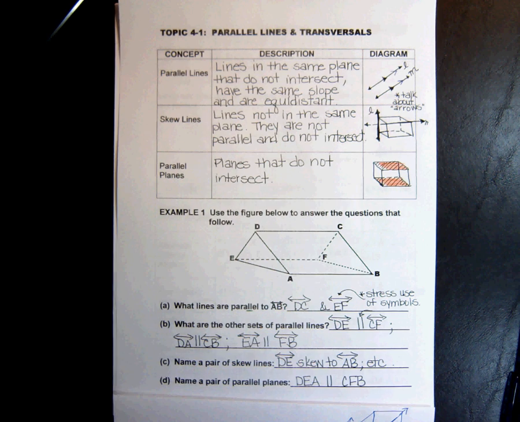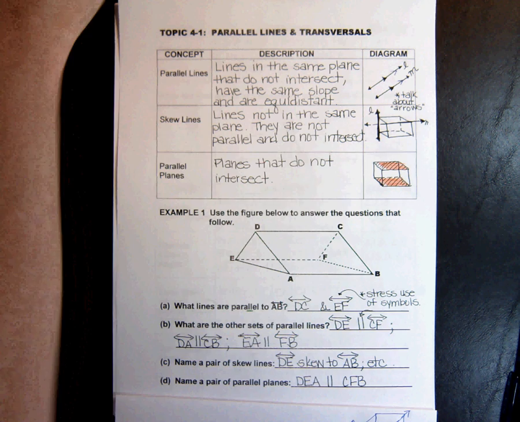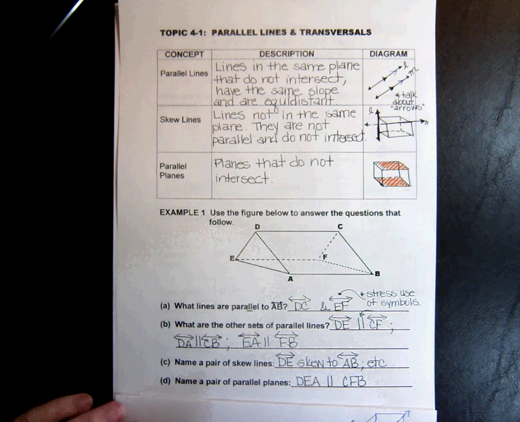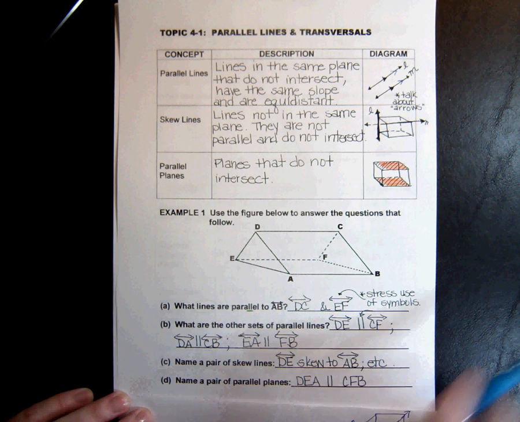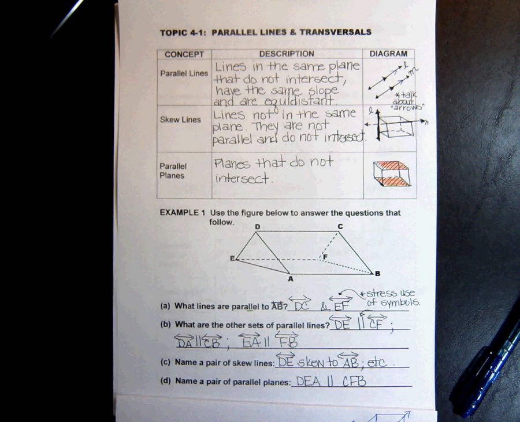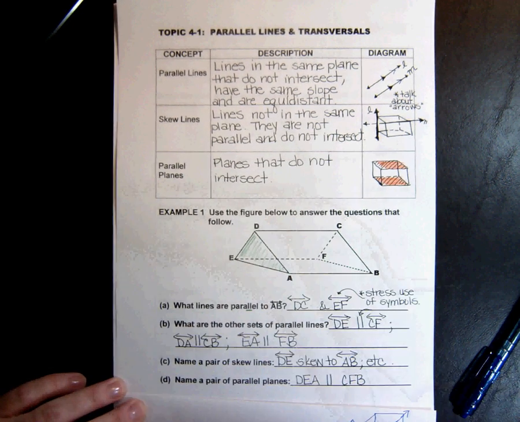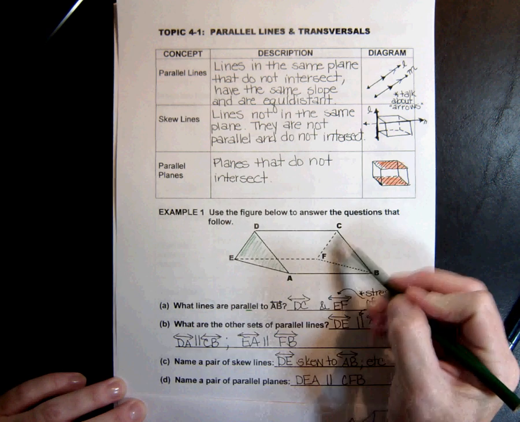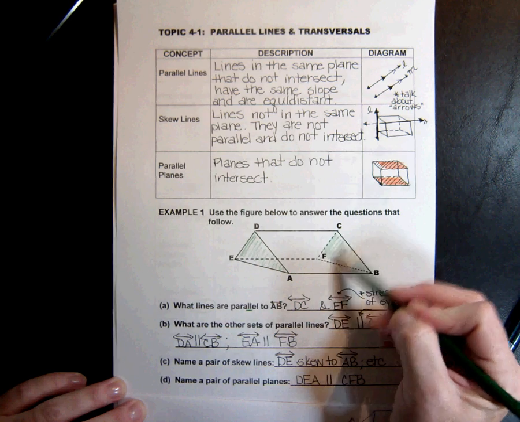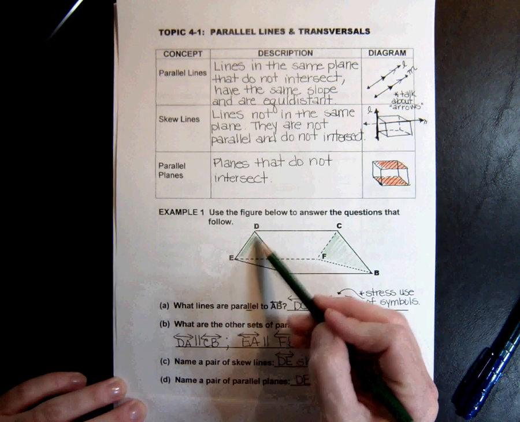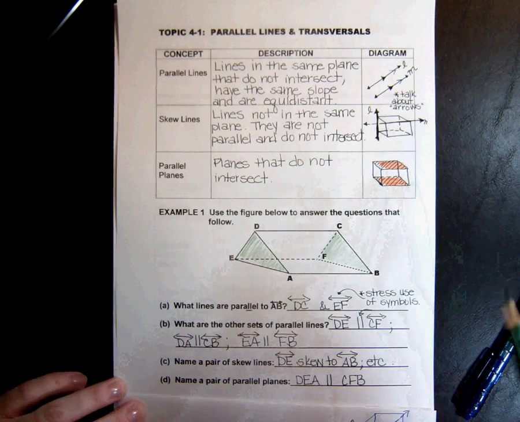Name a pair of parallel planes. Very different than lines. It's the parallel planes. And so in a plane, you have to denote it by 3 letters. DEA, we could actually go back to our shading, could be this whole plane right here, and it is parallel to CEF. And none of the other planes are parallel. They all connect to one another, so there's not another plane that's actually parallel. You would have had to have a prism to be able to do that.